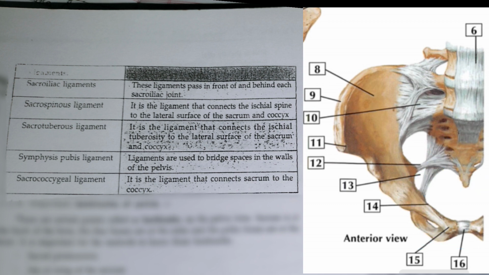And the next one is symphysis pubis ligament, and this ligament is present in between 2 pubic bone. This joint is called as symphysis pubis joint, and this ligament is also called as symphysis pubis ligament. Sacrococcygeal ligament, and this ligament is present in between sacrum and the coccyx. This ligament connects sacrum and the coccyx.